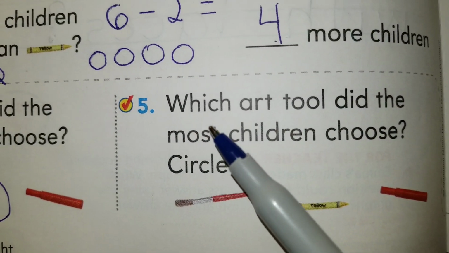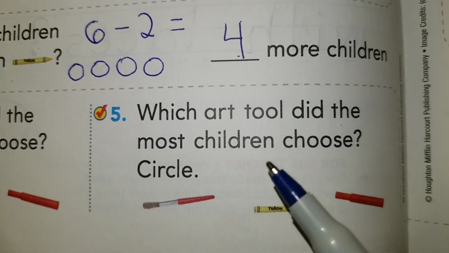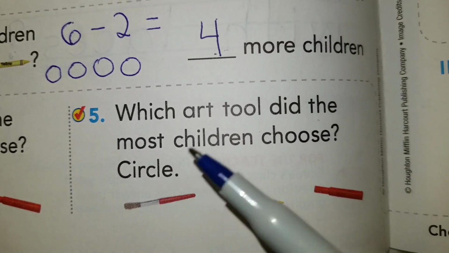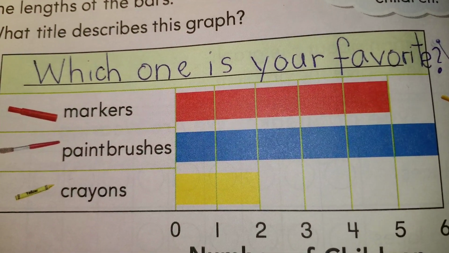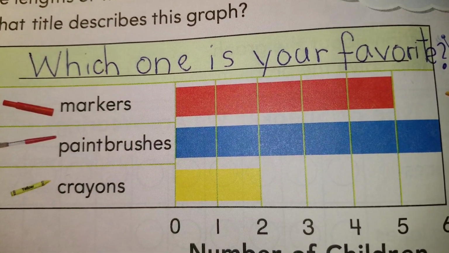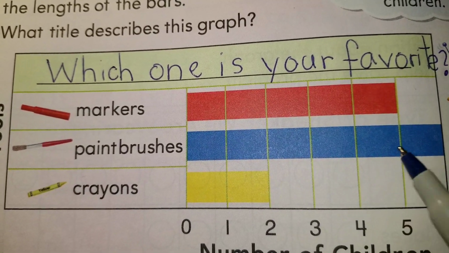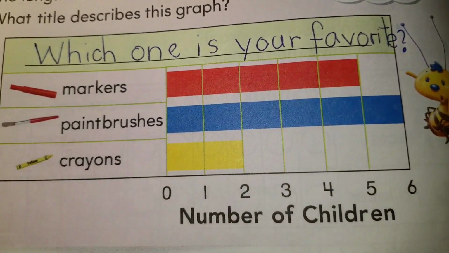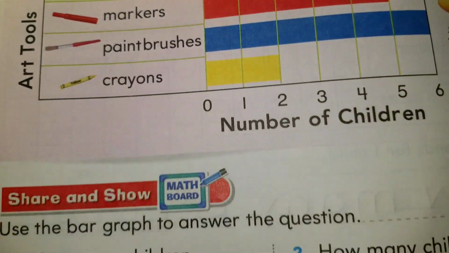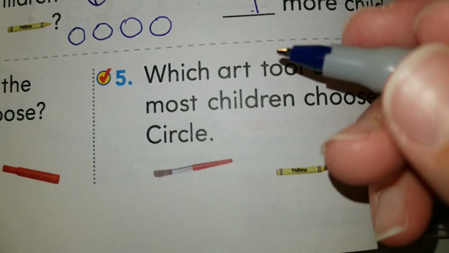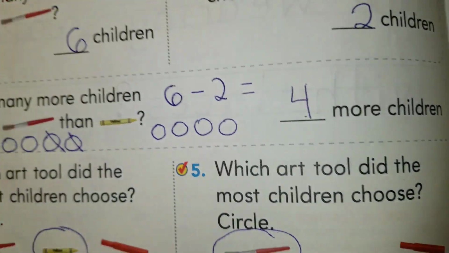It says, which art tool did the most children, I'm sorry about that, chose? Circle. So we go back to the bar graph. And now, instead of looking for the shortest bar, we're looking for the longest bar. Which art tool has the longest bar? And if you said the blue one, the paintbrushes, you were right. So don't forget, you're looking out for the picture of the paintbrush because that's the one that we're going to circle. So we come over here, we look for the paintbrush, and voila, we got the paintbrush.